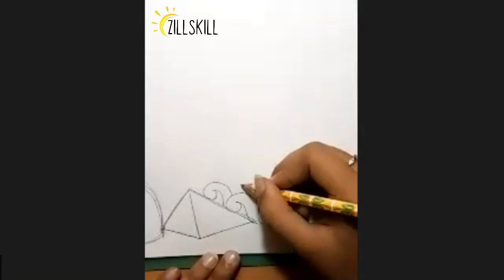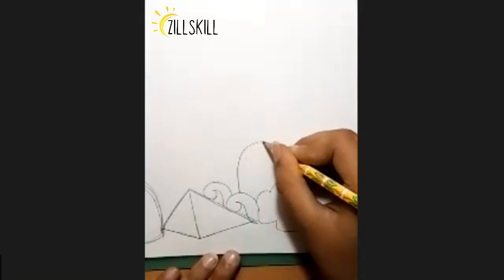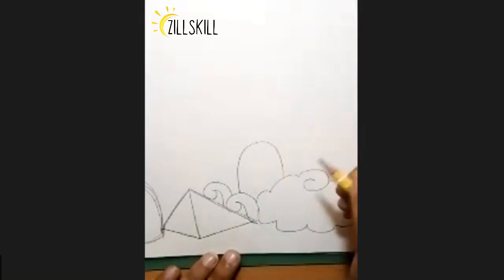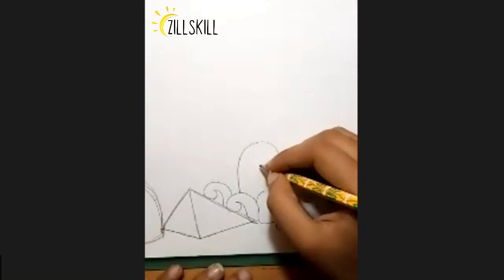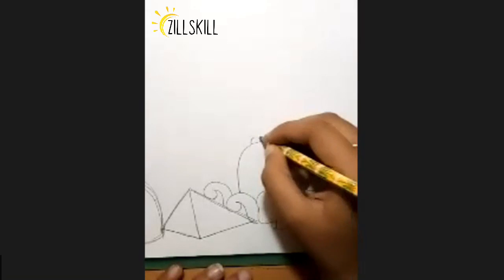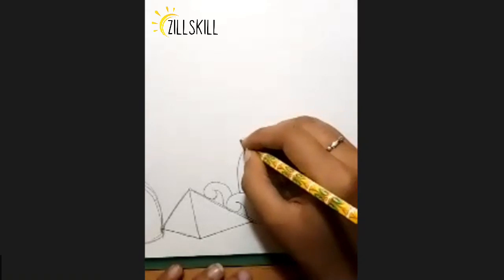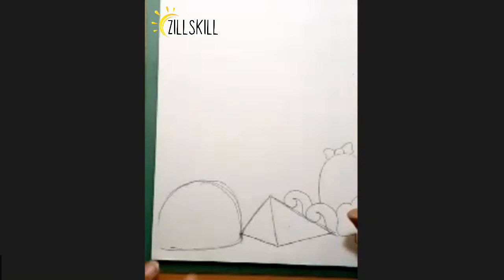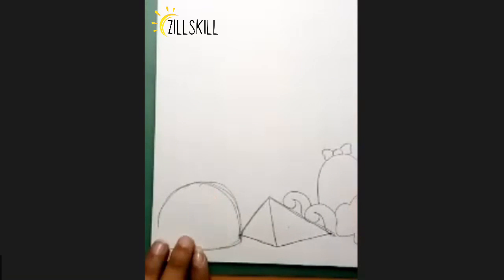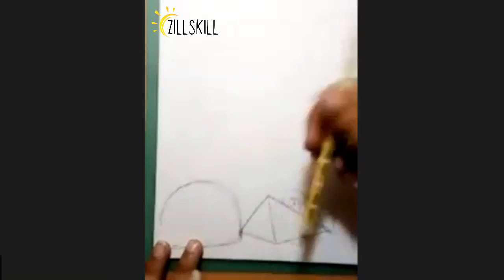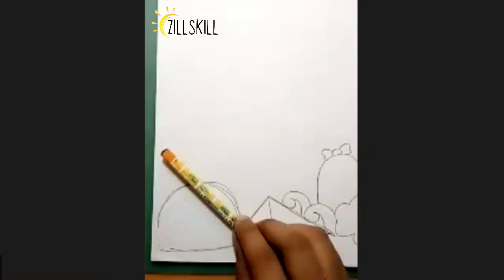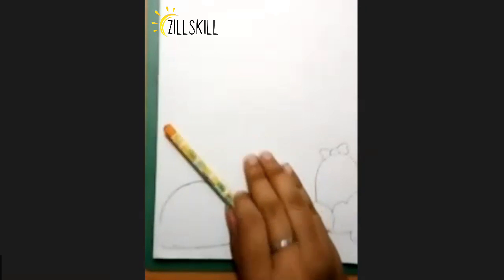Now coming to this, I'm just drawing an inverted U on this doodle, this head. I'm just drawing a tiny bow here. Now coming to this first doodle that we drew, I'll draw a shape and an inverted U, but it will be slanting. Instead of drawing it straight, I'll go slanting here.